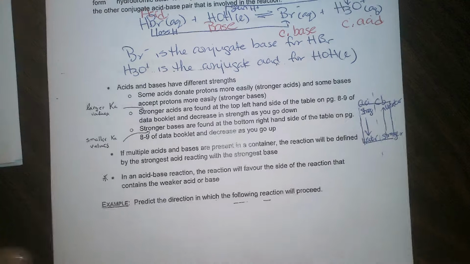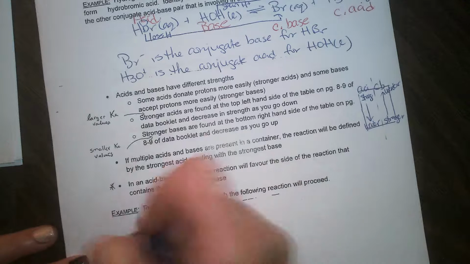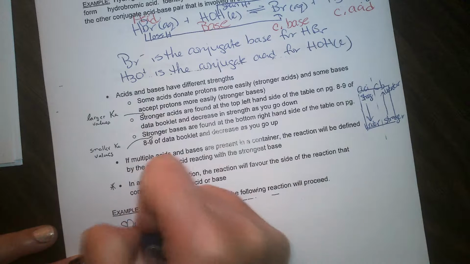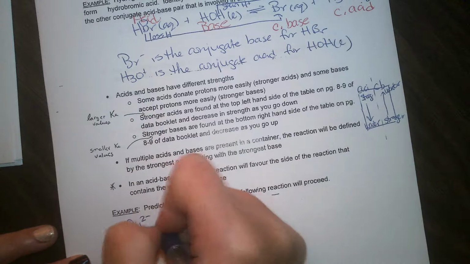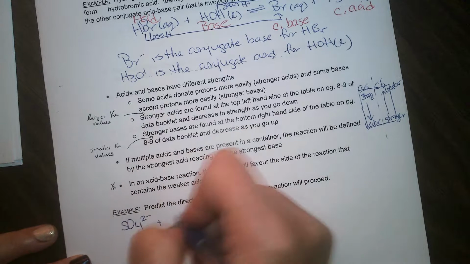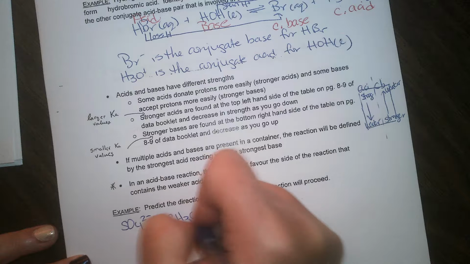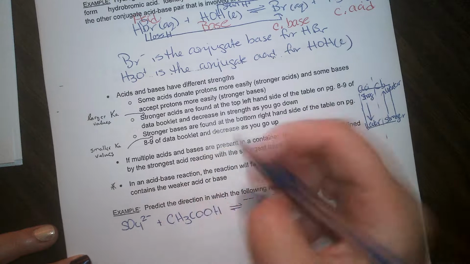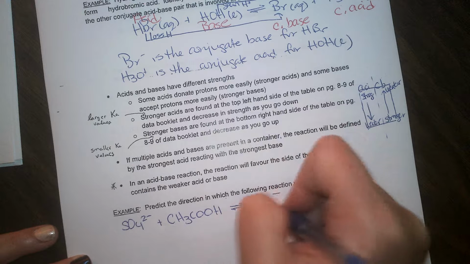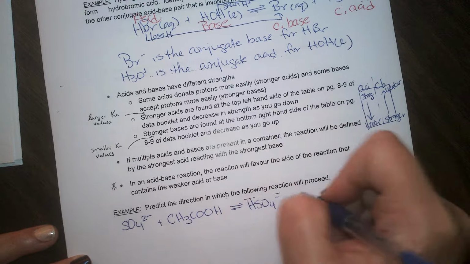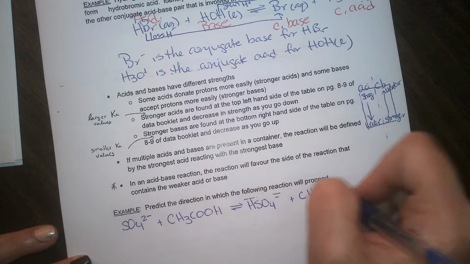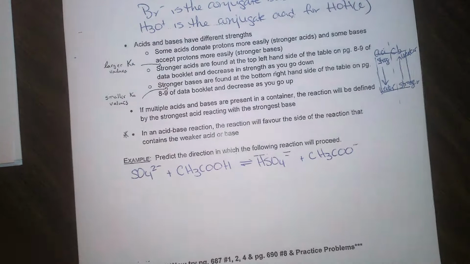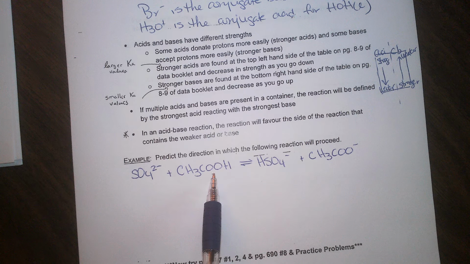So let's look at some predictions. There's 2 in here. And these are all aqueous. I'm just being lazy. Okay, first one's first. Sulfate ion reacting with, what's this guy called?